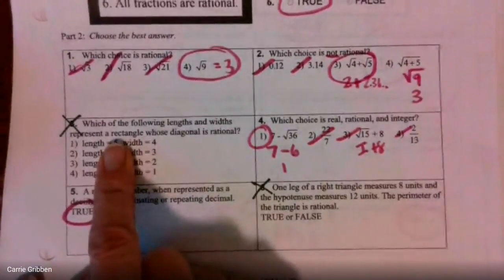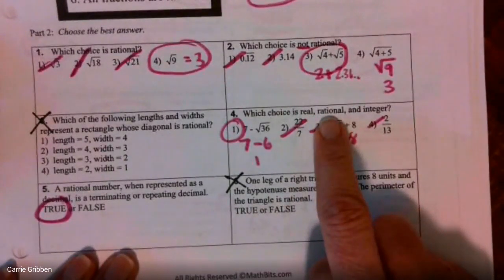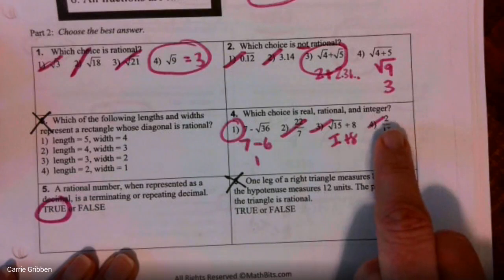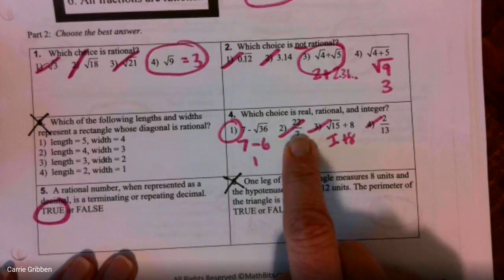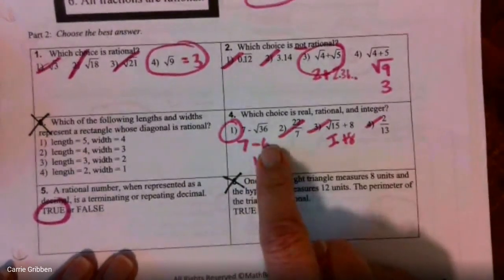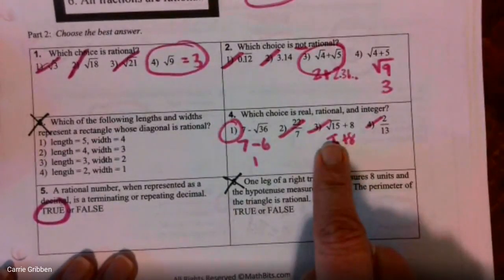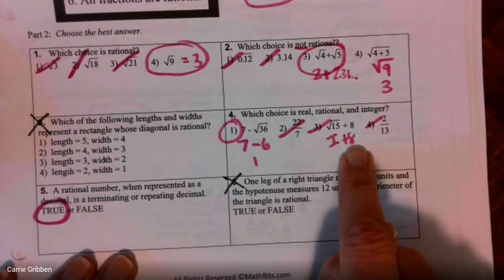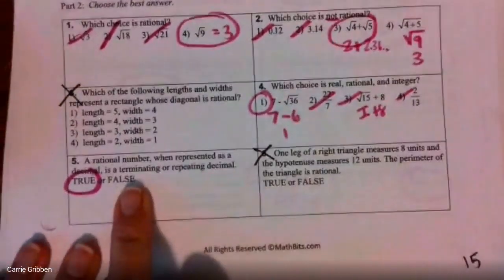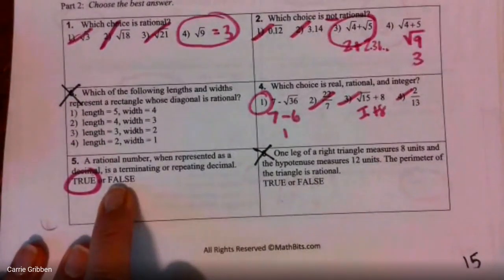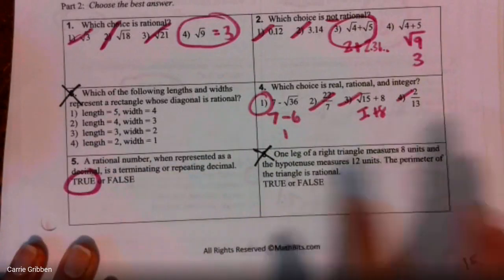We skipped number 3. Number 4, same idea. Which one is a real, rational, and an integer? Well, you can eliminate 2 and 4 right off the bat because they're not integers. Fractions can't be integers. So then I just had to check the other ones. This one would be really like saying 7 minus 6 is 1. And this one, the square root of 15, is definitely irrational if you plug it into your calculator. And if you add 8, it's still irrational. So the one that's an integer is 1. And down at the bottom, a rational number represented as a decimal is a terminating or repeating decimal. True, that's the definition. Terminating or repeating is rational. And then we skip under that.